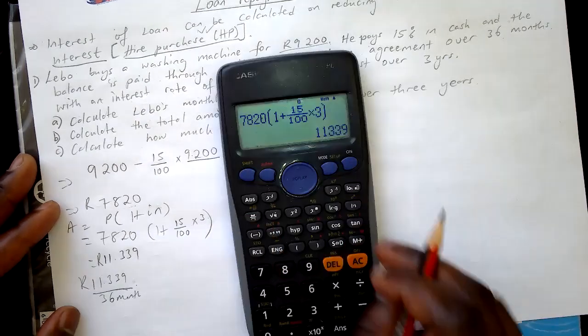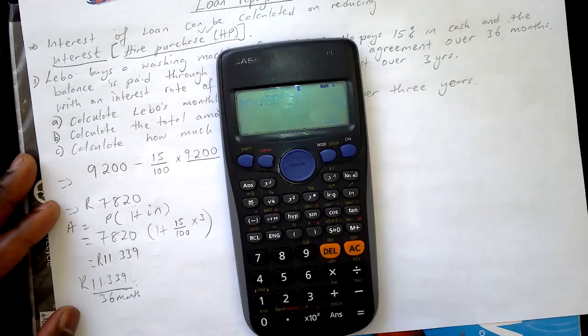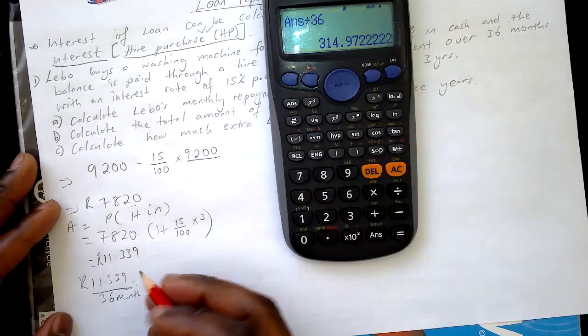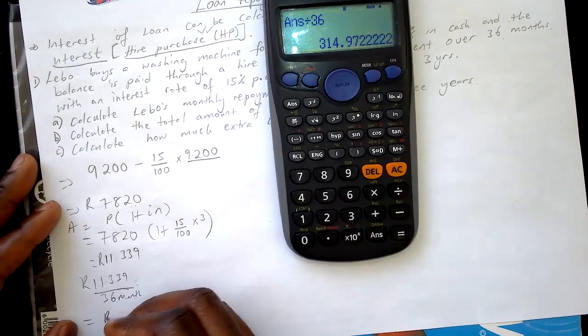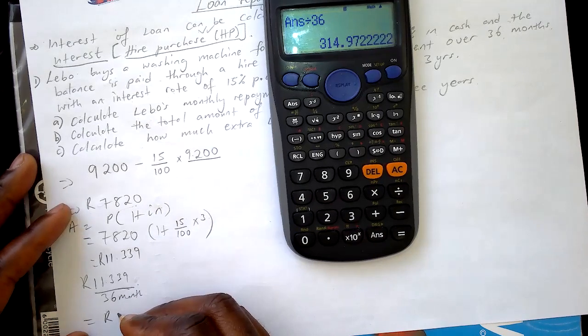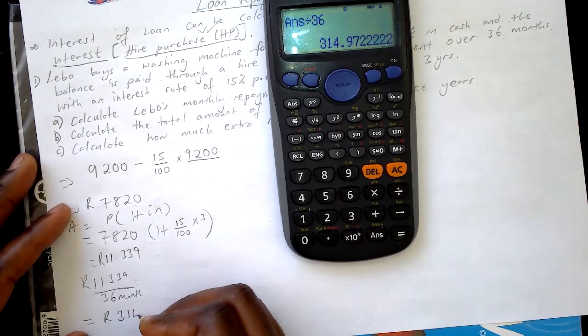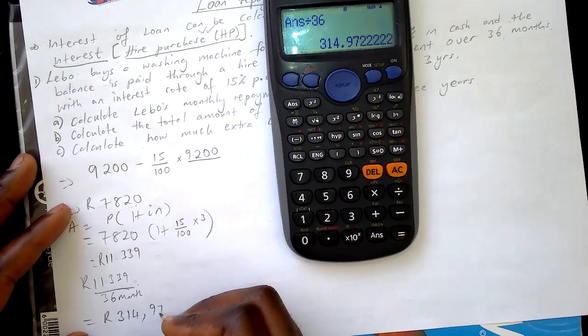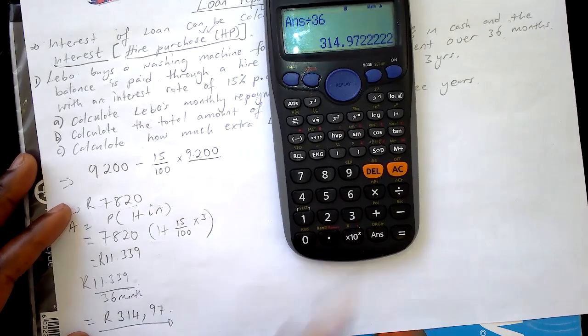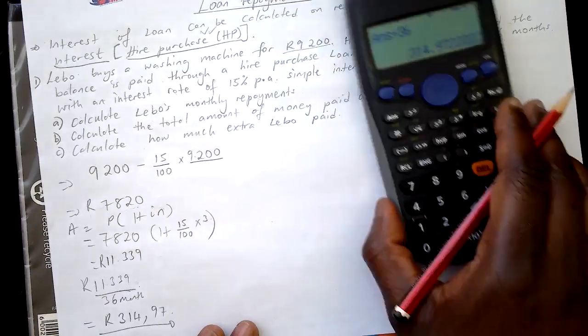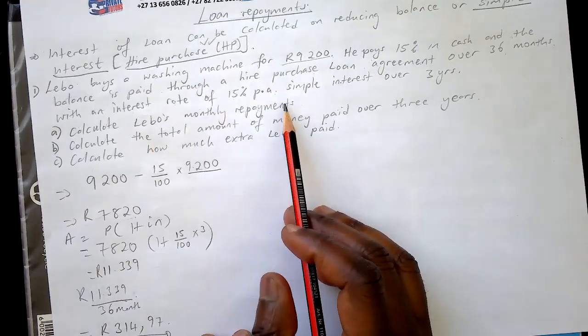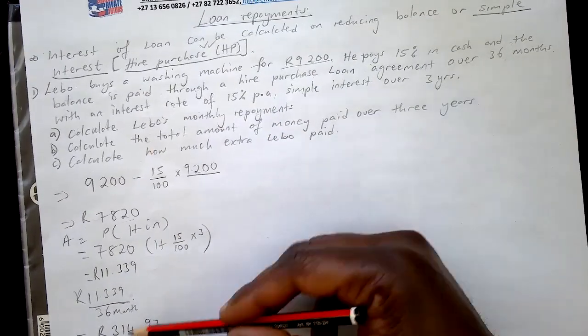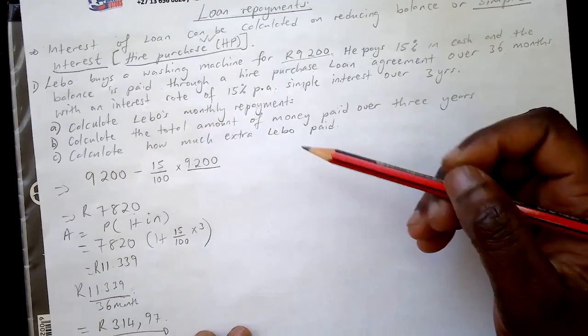Then what are we going to do? We're going to divide it by 36. Then we see how much she has to pay every month. So we find that she's going to have to pay 314.97 cents. So this is how you calculate, guys. Remember, you need to calculate the total amount first. Then you see how much she has to pay every month.